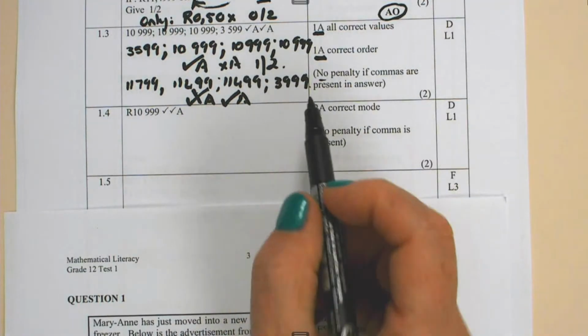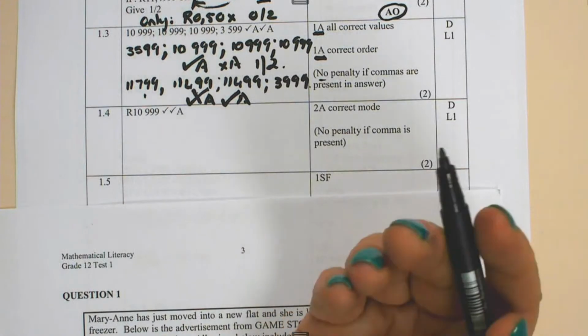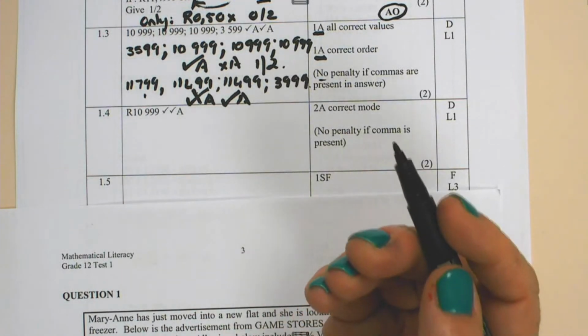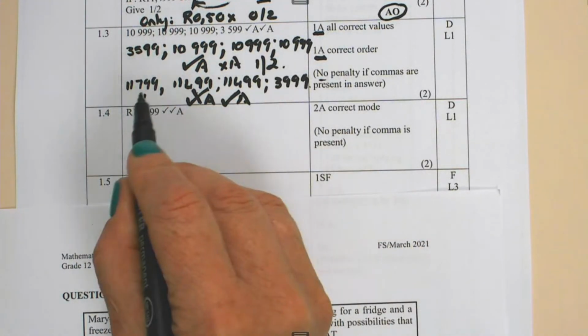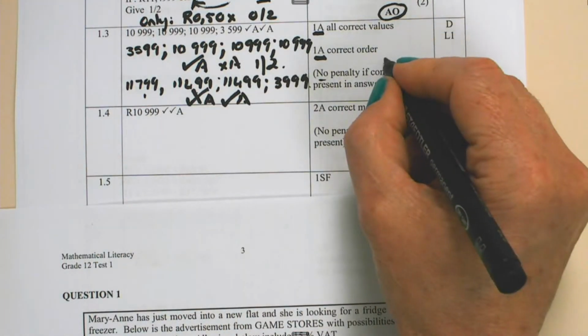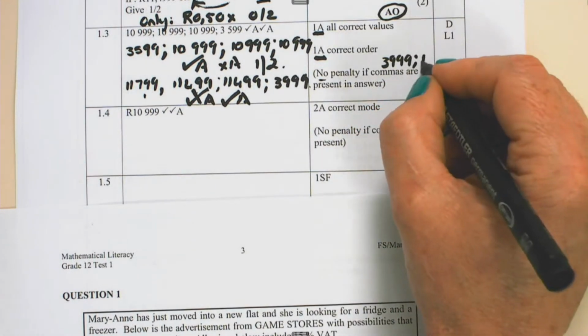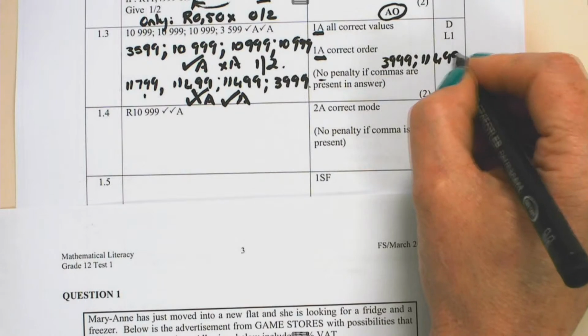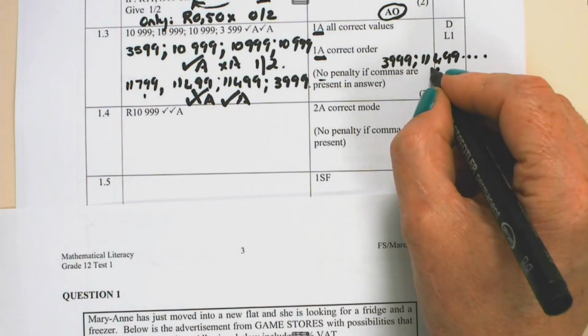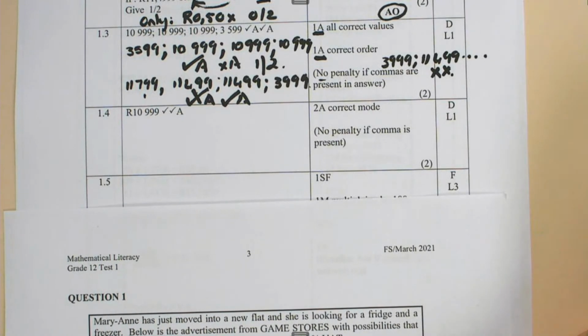If the learners in the second case, where they are not using the sale prices, they are using the original prices, if the learners now write this in ascending order, in other words, they start with 3999, they go to 11499 and so on, they will get no mark because they are using the incorrect values, and they will get no mark because they are using the incorrect order.